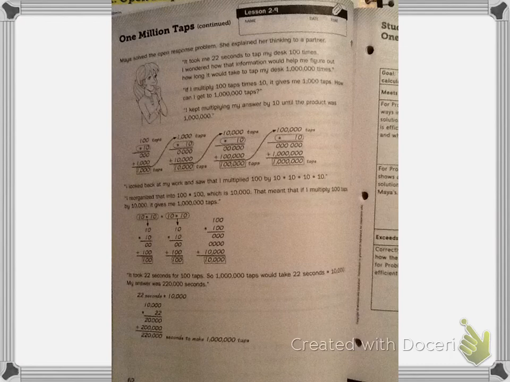And number 5 says, estimate the time it would take you to tap your desk 1 million times without any interruptions. Use the time it took you to make 100 taps on your desk. Use a strategy that is more efficient than Maya's strategy. Show your strategy on another sheet of paper. So, I know for 100 taps, it was 33 seconds for me.